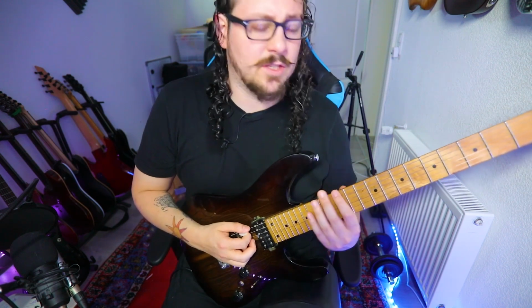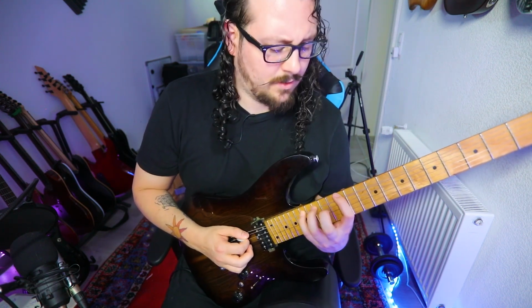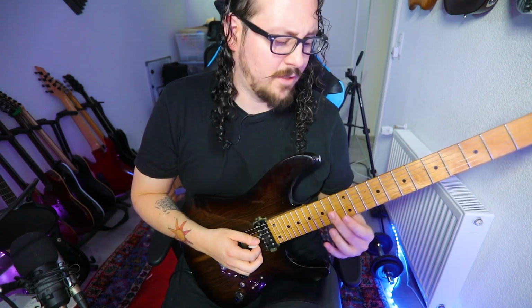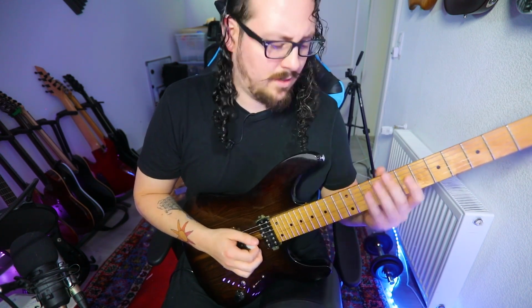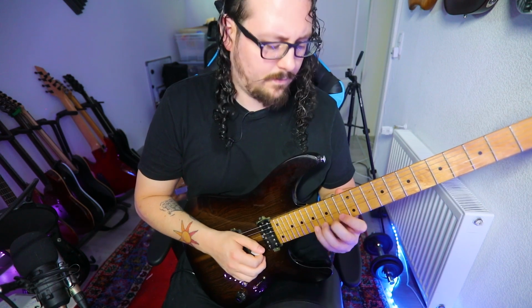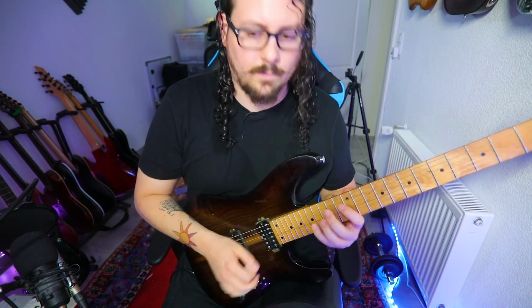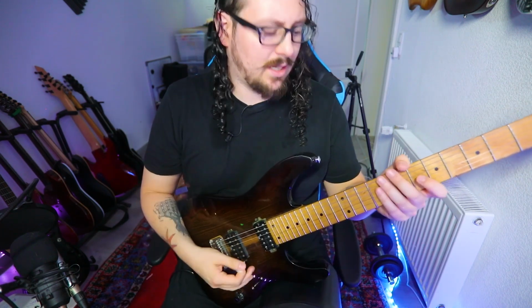For example, when I want to play a pentatonic, I can play it like this. 3 notes on the E string, 1 note on the A string, and then 3 notes on the D string. 3, 1, 3. And then again 1 note on the G string and 3 notes on the B string. Therefore you can play a lot more fluently and a lot faster through the pentatonic instead of playing it something like this.